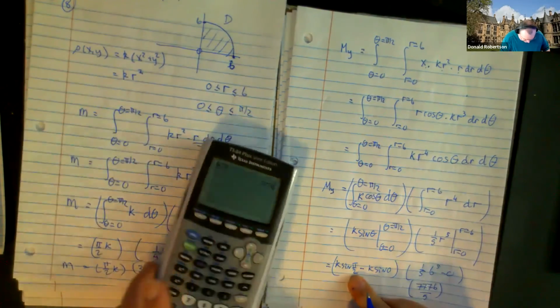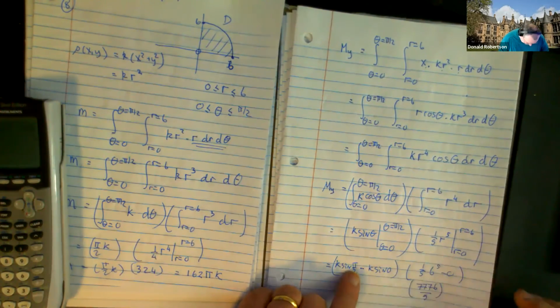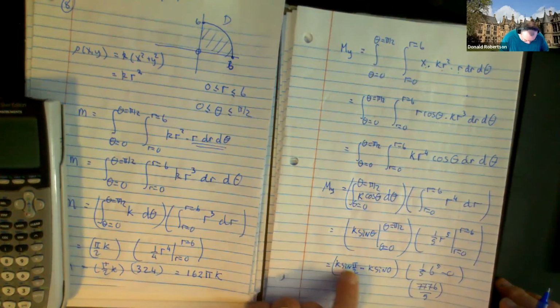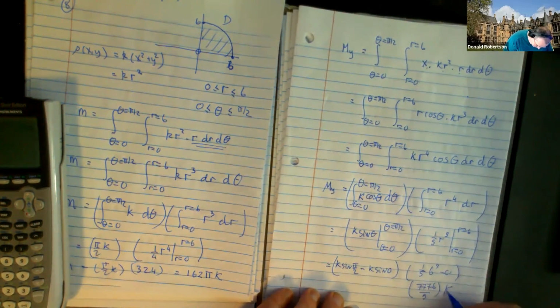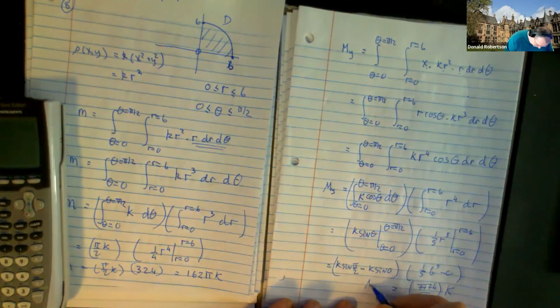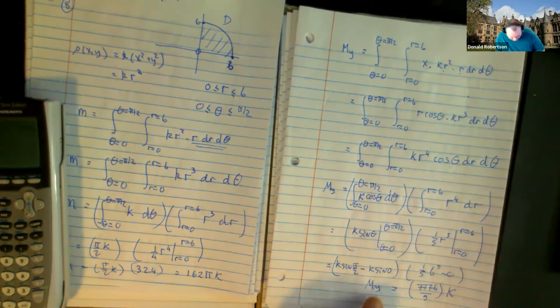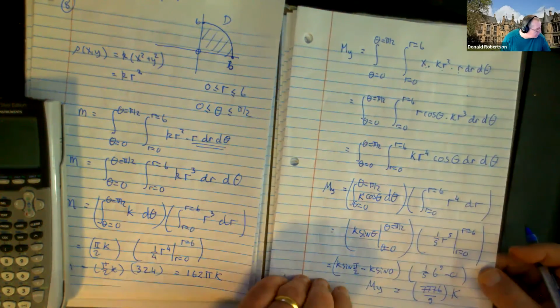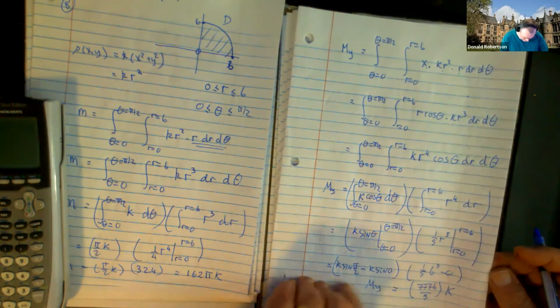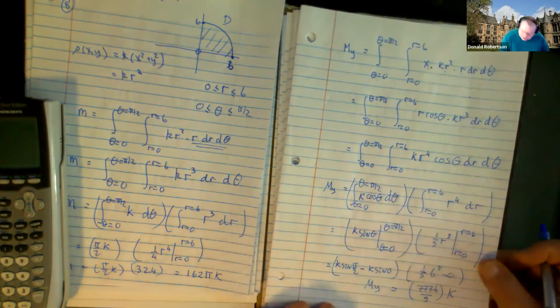The sine of pi upon 2 is 1, and k times 1 is k, and that's nothing, so you just get a k. So the moment around y is 7776 over 5 k. And I had a quick look, and it's right.